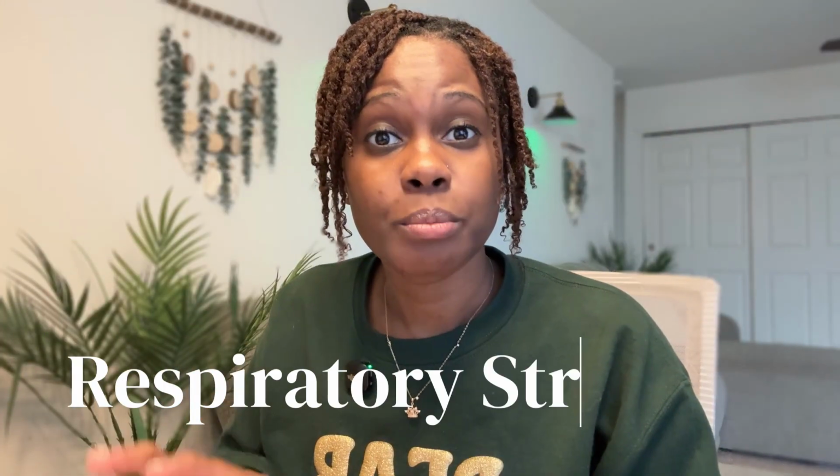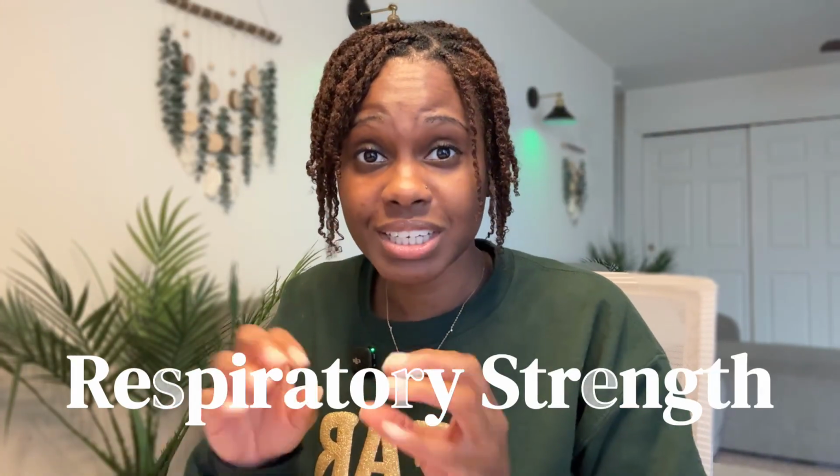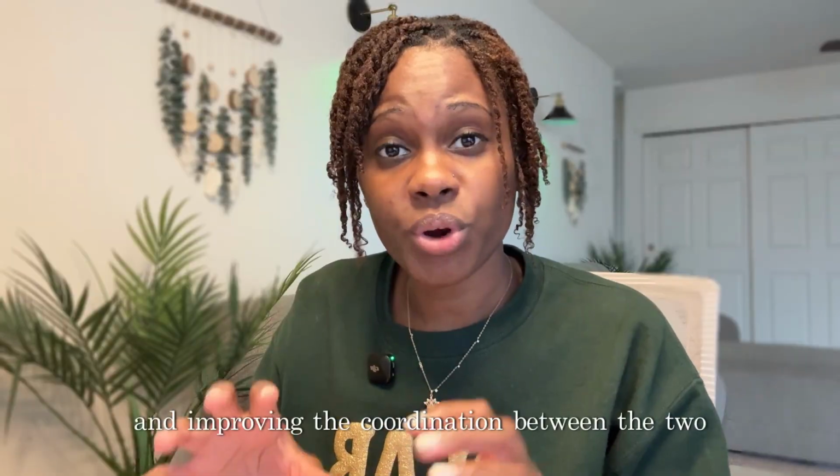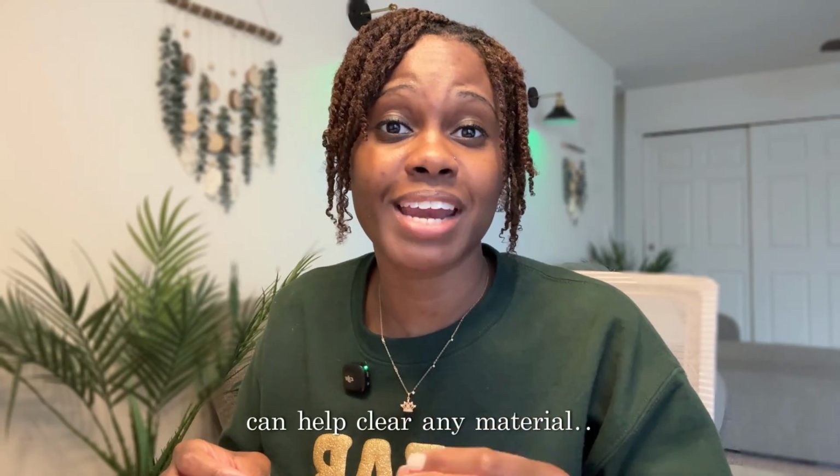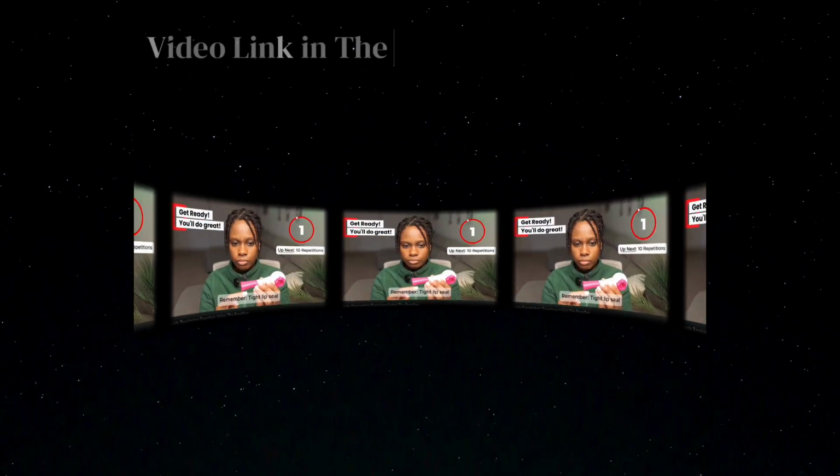Now, believe it or not, breathing and swallowing are closely connected, and improving the coordination between the two can overall reduce your risk of aspiration. A stronger cough is especially important because it can help clear any material that can potentially enter into the airway.